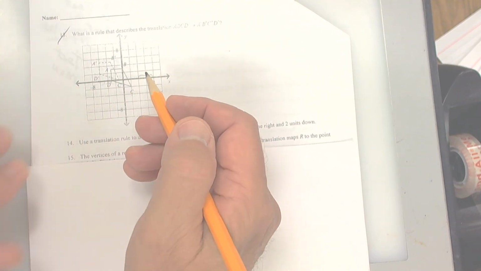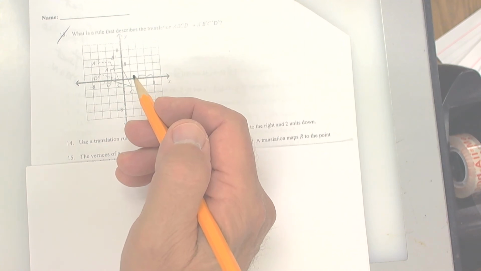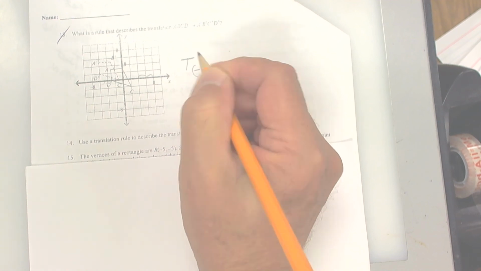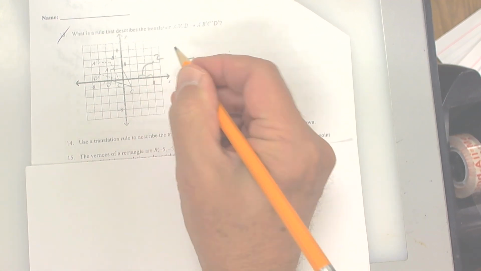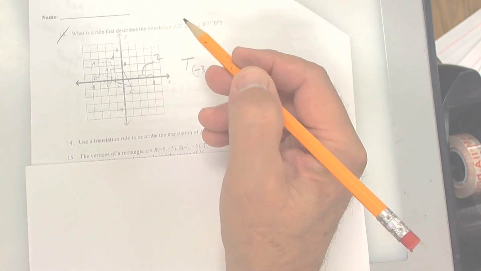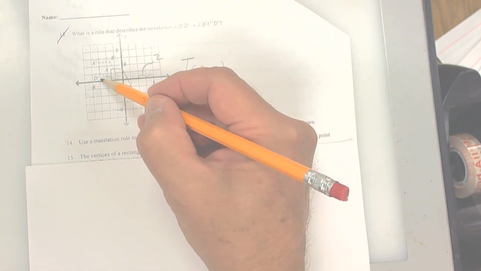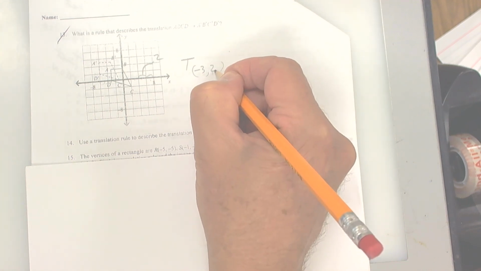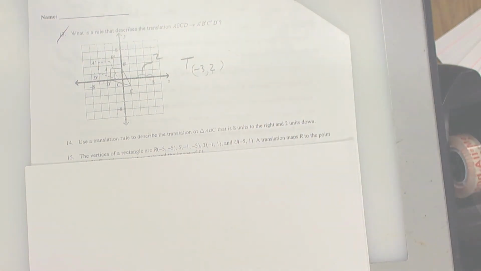It's actually 3 to the left. So for number 13, it should be a translation, 3 to the left, because each box is worth 2. Make sure you know that, okay? I mean, look at how they count it. 2, 4, 6, 8. So be careful, that's tricky. And then this one is up 1, 2. So that's going to be up 2, so that's a positive 2 on that one. Okay, so I did work it anyway.